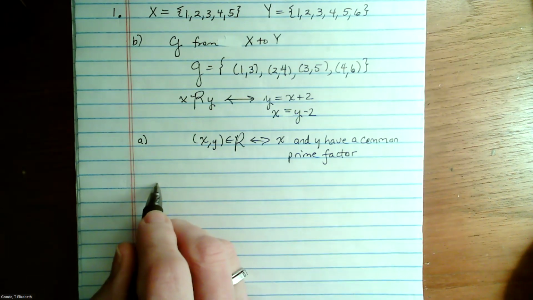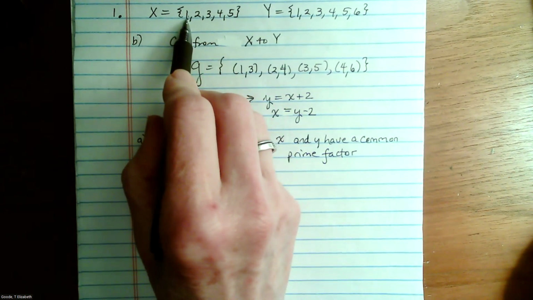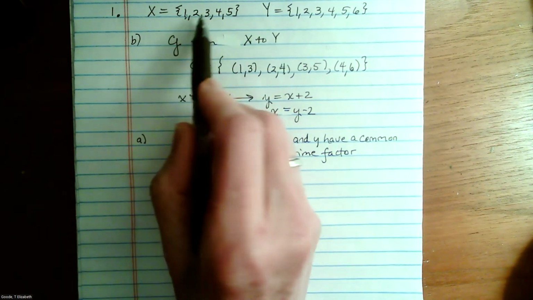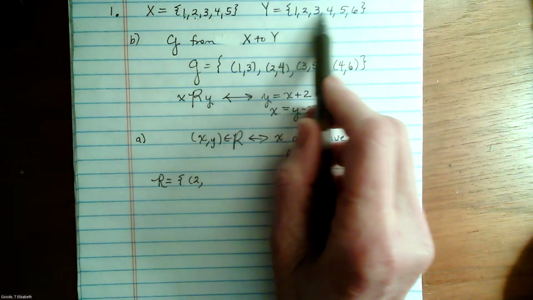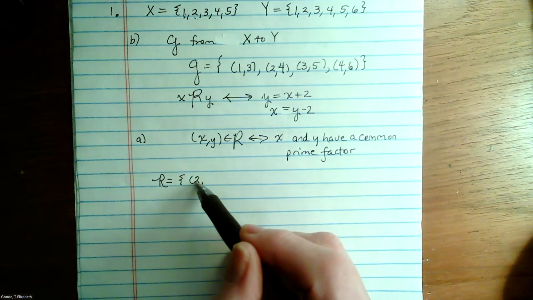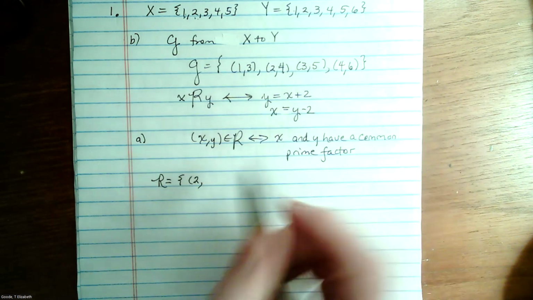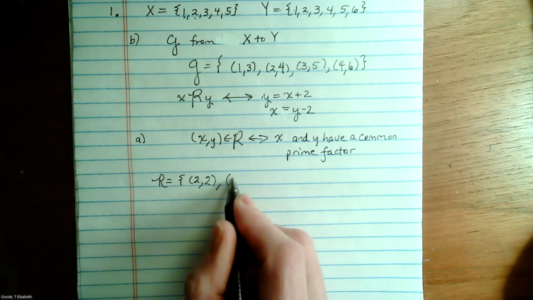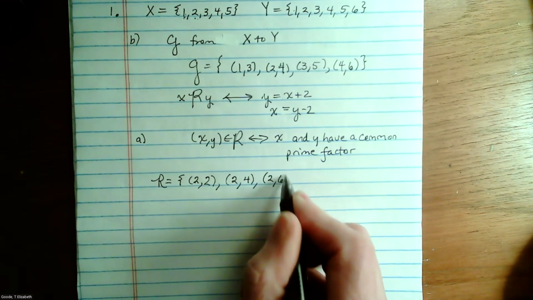Right. So we can go ahead and build this thing. We know 1 doesn't have a prime factor, so it can't be related to anything, but 2's got a prime factor, right? What are the prime factors of 2? 2. So when we go over here, we're going to pair 2 up with any of the elements here that have 2 as a prime factor. So what would we pair 2 up with? There's a bunch of them. The first one will be 2, 2, then we have 2, 4, good, and 2, 6, good.